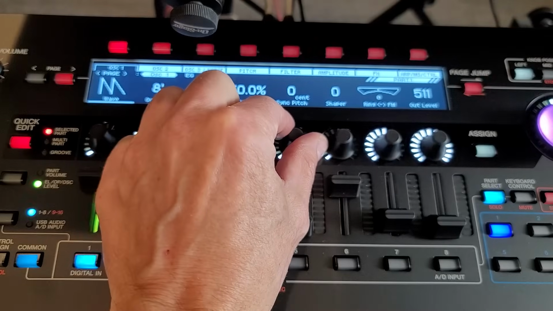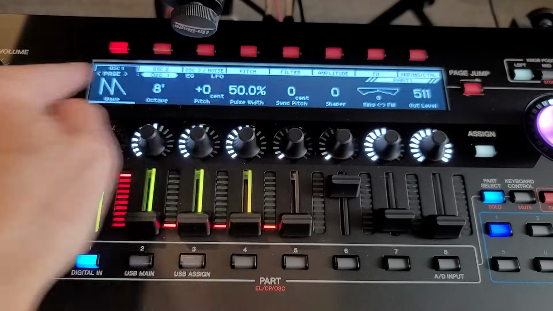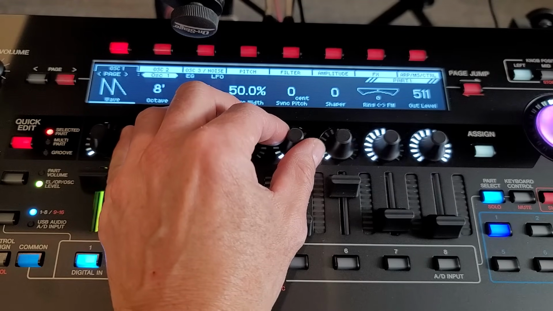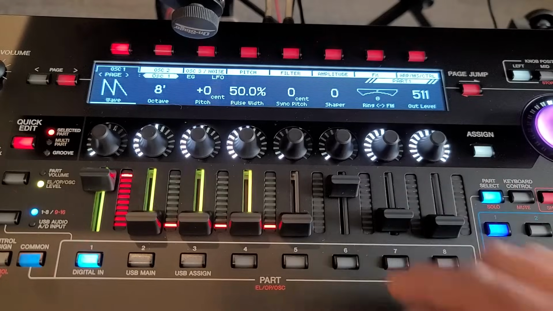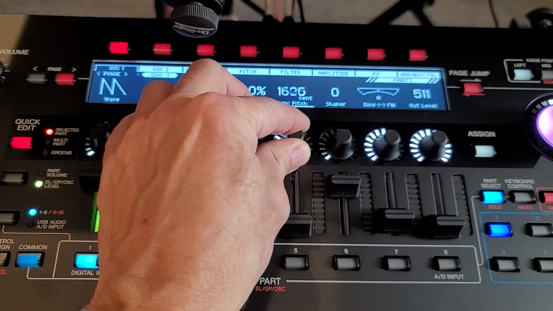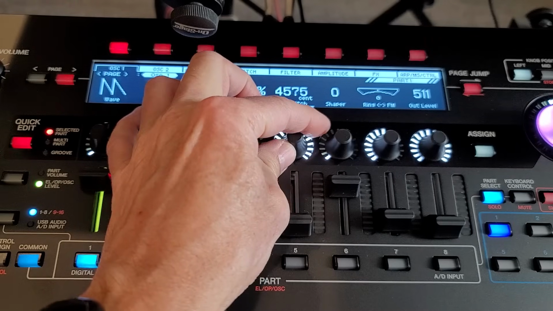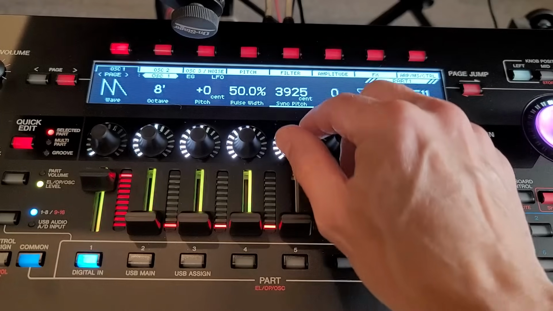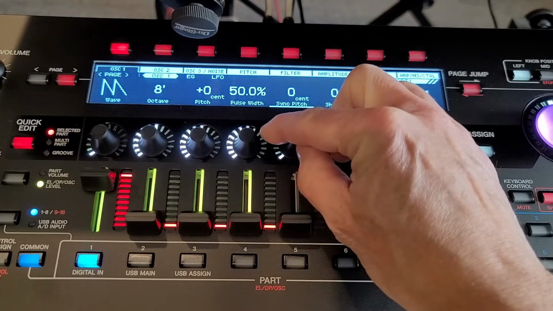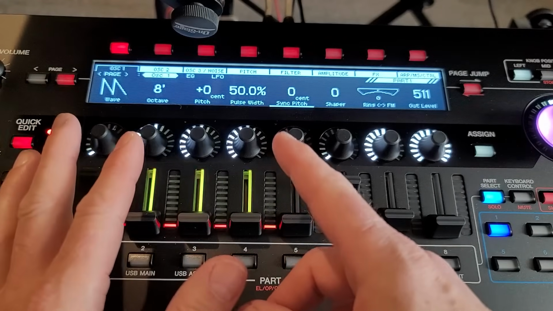If I add sync, it's going to activate the second built-in oscillator that is part of oscillator 1, and it's going to start changing the pitch of that sync oscillator, and you'll hear it come in. And then you get that classic oscillator sync sound. So we have the ability to do oscillator sync without using up a second oscillator.